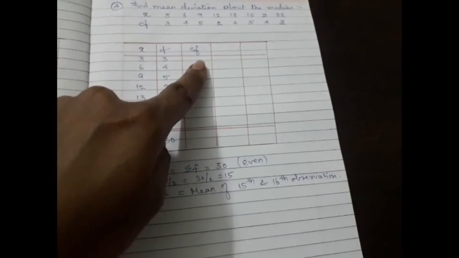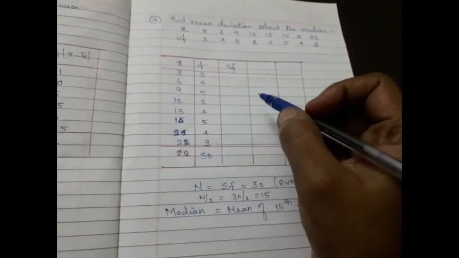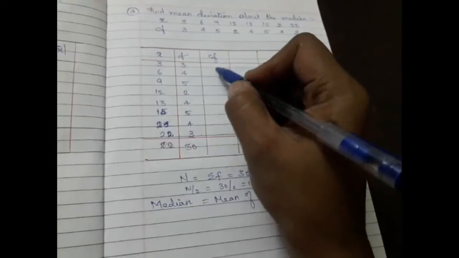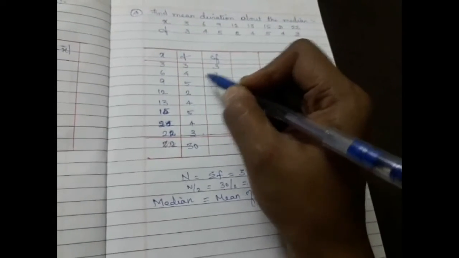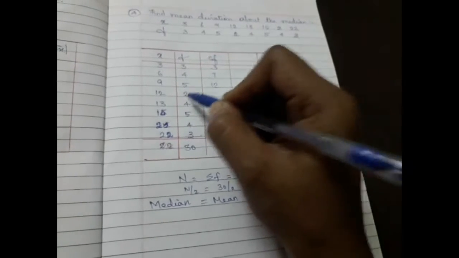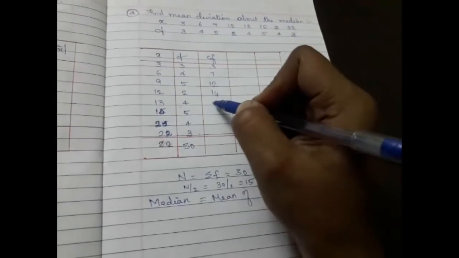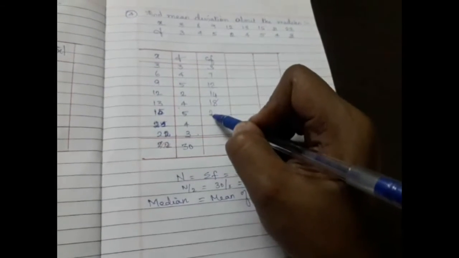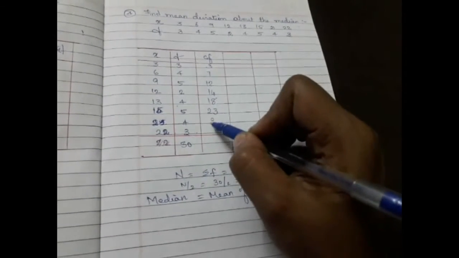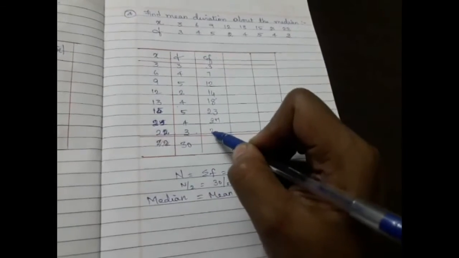What is CF? Cumulative frequency. How to find the cumulative frequency? You should keep on adding these values. So the first value you have to write as such, 3, then 3 plus 4 is 7, 7 plus 5 is 12, 12 plus 2 is 14, 14 plus 4 is 18, 18 plus 5 is 23, 23 plus 4 is 27, 27 plus 3 is 30.